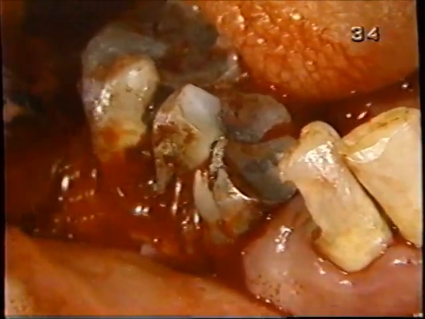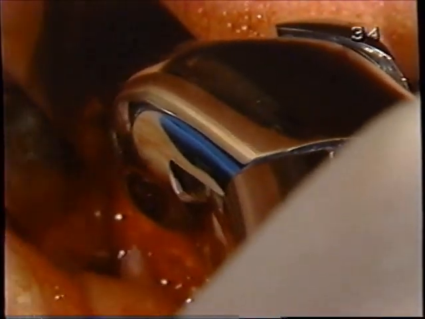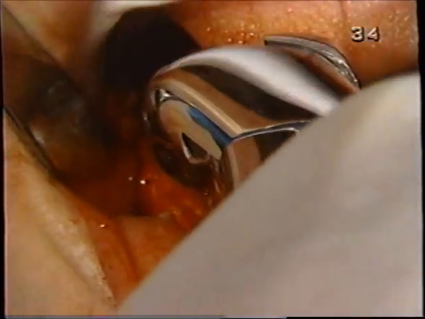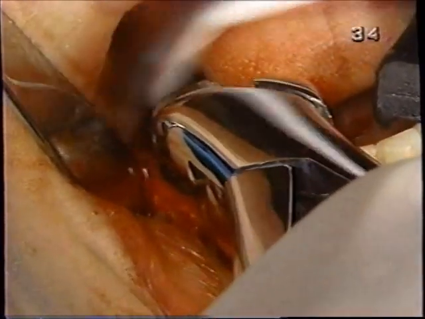So we forego extensive luxation with a straight elevator and go right to a 151. Now, not to use traction forces for extraction, but rather just to luxate, and there the tooth just crumbled.